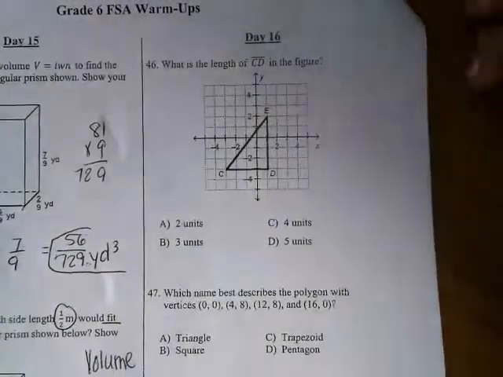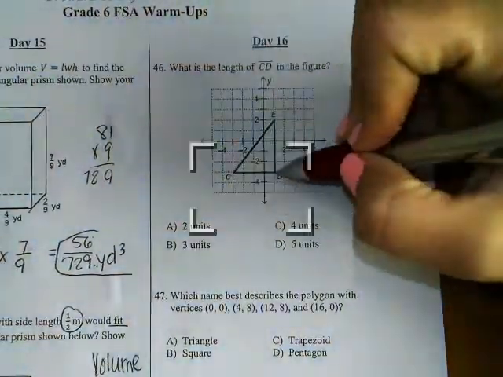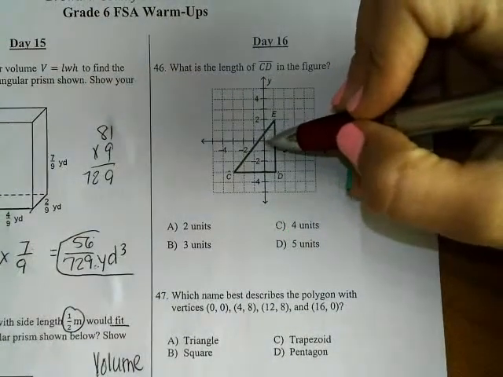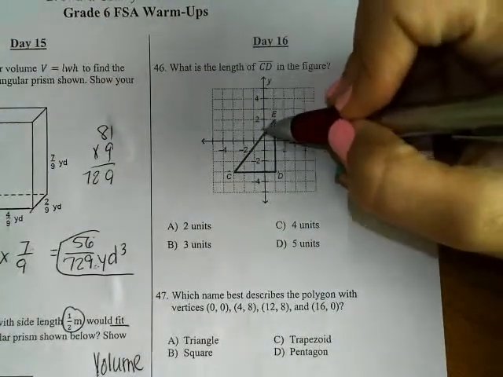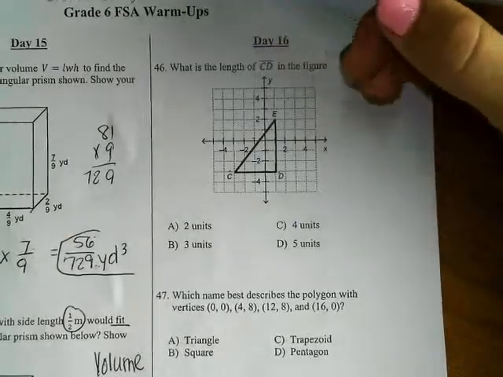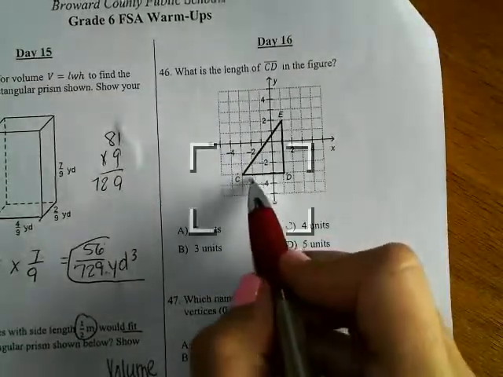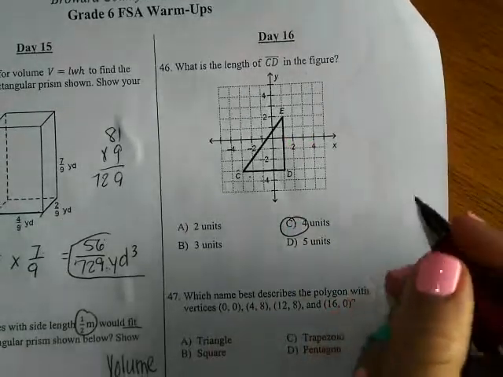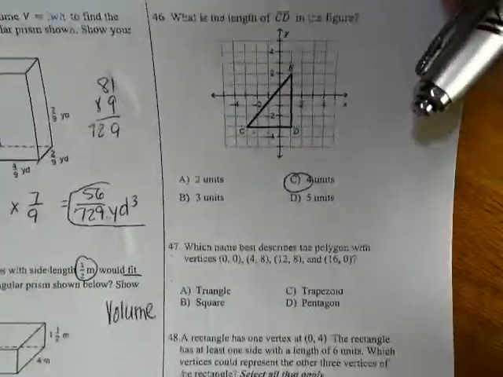Okay, number 46. What is the length of CD in the figure? First, you need to look at your scale factor here. Each unit is counting by 1. So if you look at the side length, you have 1, 2, 3, 4 units for your side length.